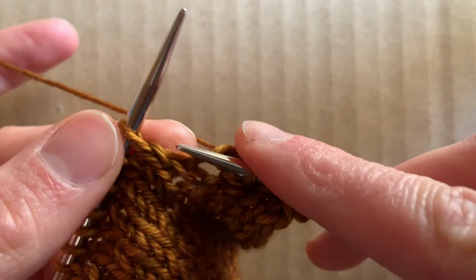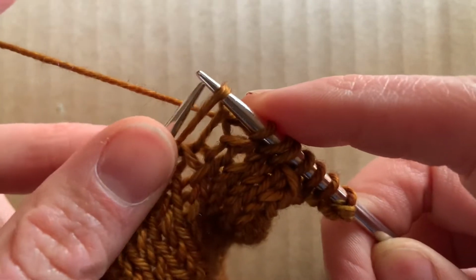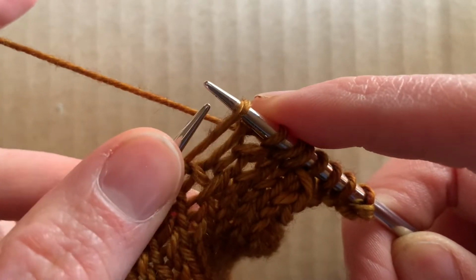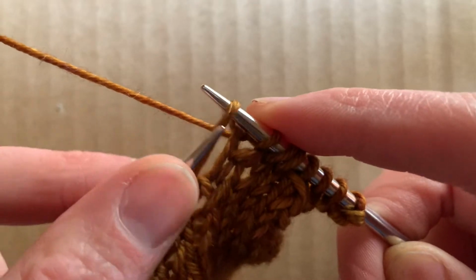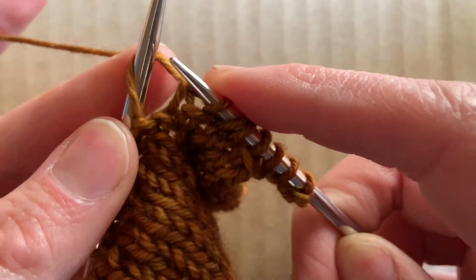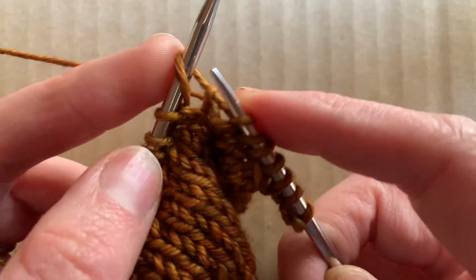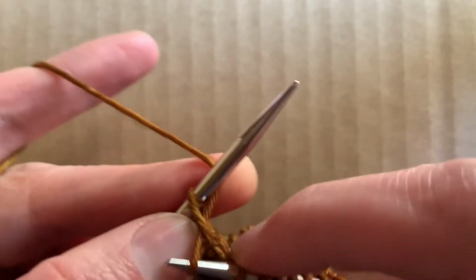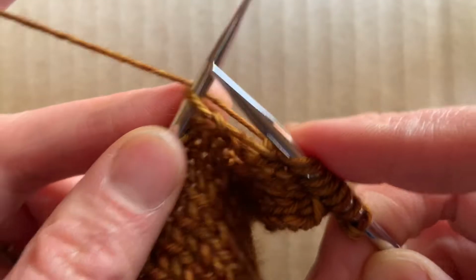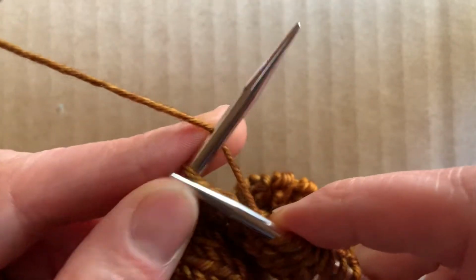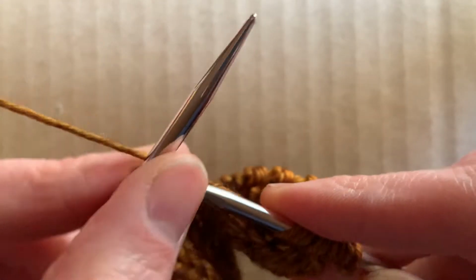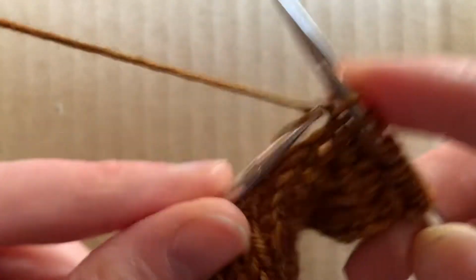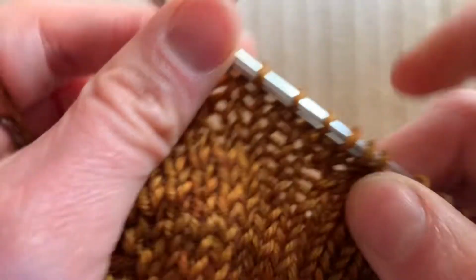Now this is going to be a make one right. Oh, that's wrong. All right, so I pull it up from the back. Ignore what I said there. So pull it up from the back, lift it off, and then 1, 2, 3, 4.